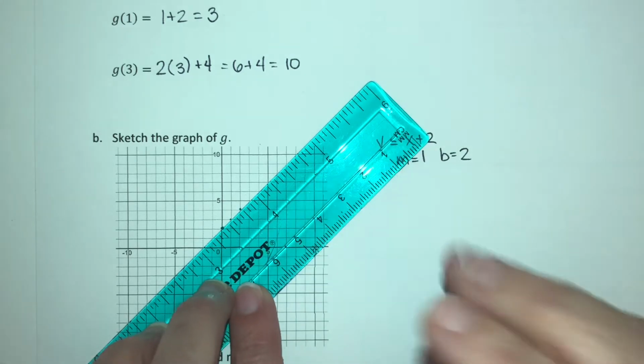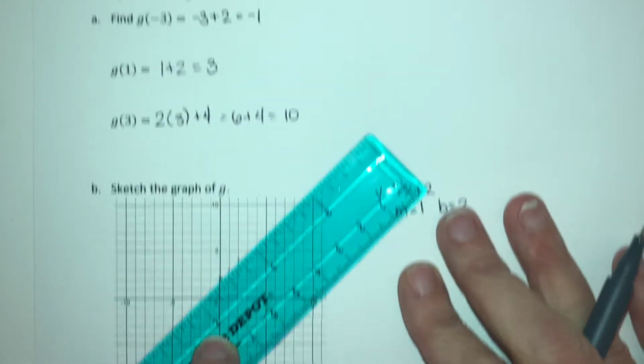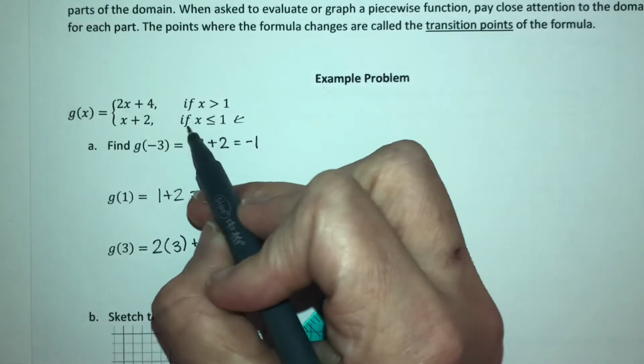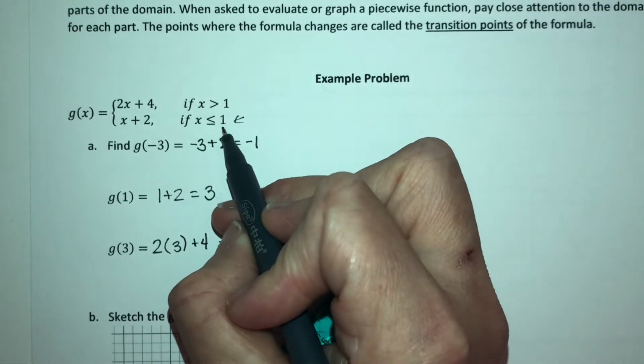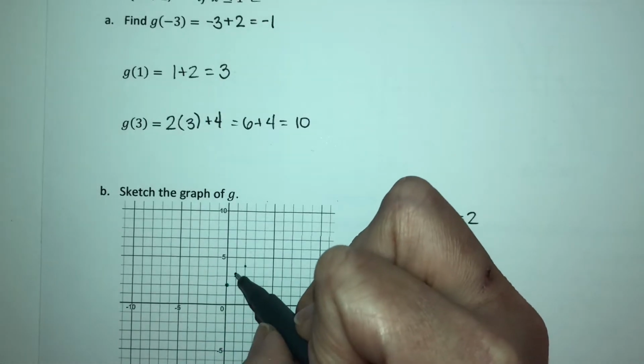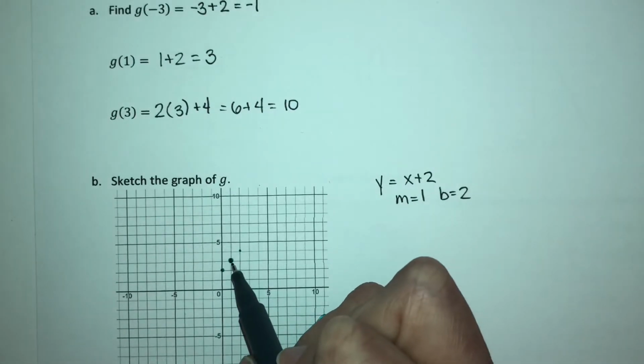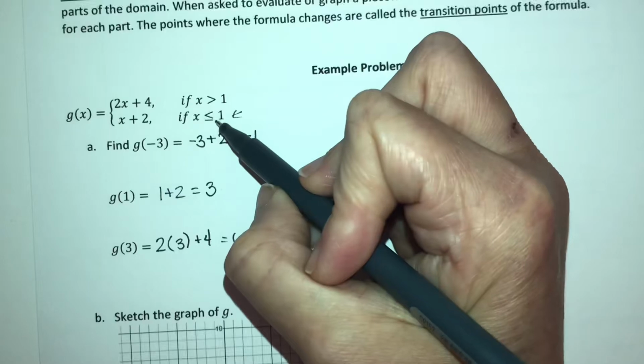Now I want to make sure that I get the domain of this correct. What part am I interested in for this? Only when my x value is less than or equal to 1. My x value is equal to 1 at this point on my graph, and this point is included because I have an equal to.